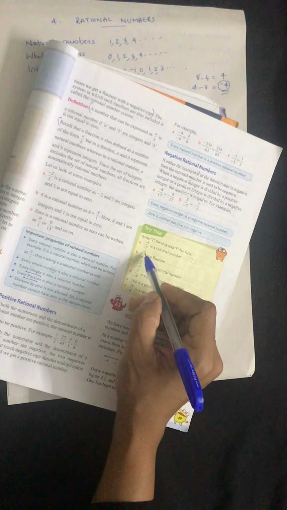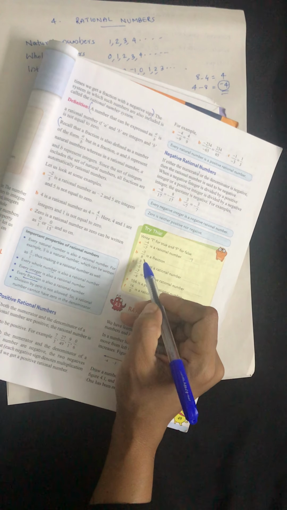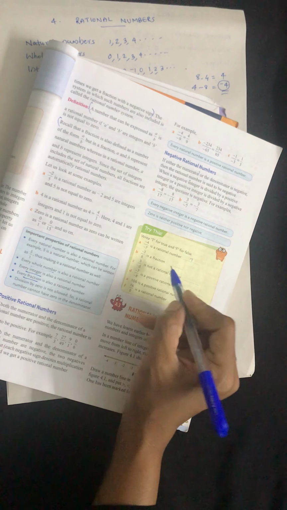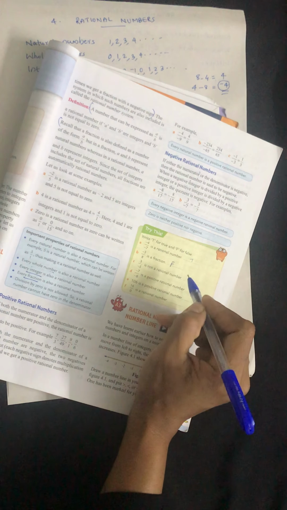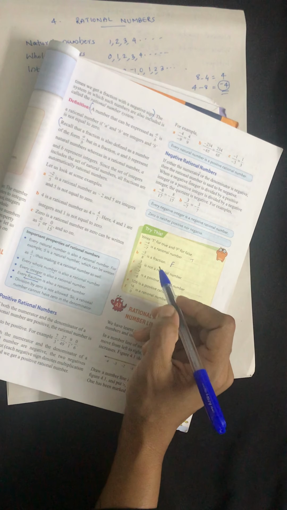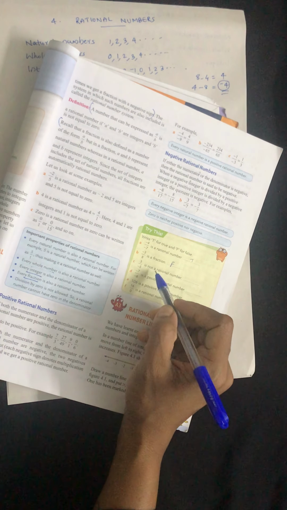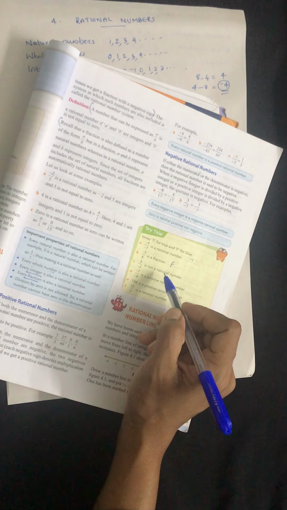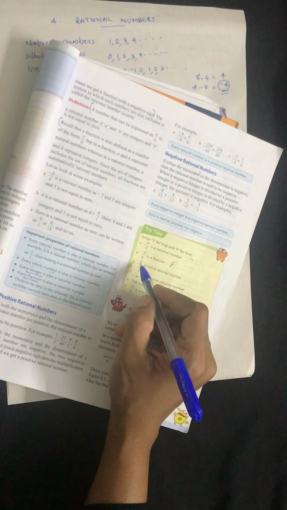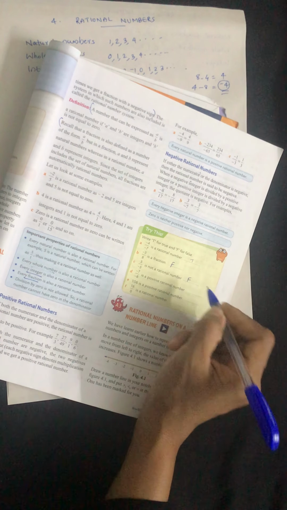Just like, minus 3 by 8 is a fraction. Is it true or false? Minus 3 by 8. It is not correct, because for fractions both numerator and denominator should be positive, so it is not true. Now, 3 by minus 5 is not a rational number. Is this statement correct or not? It is false. Why? 3 by minus 5 is a rational number, so this statement is false.